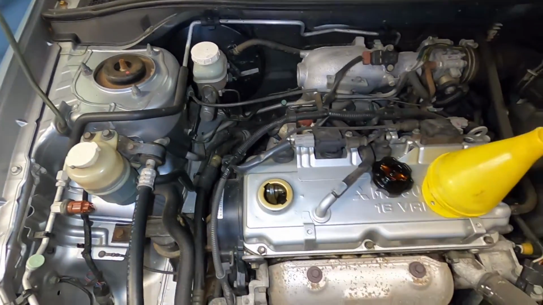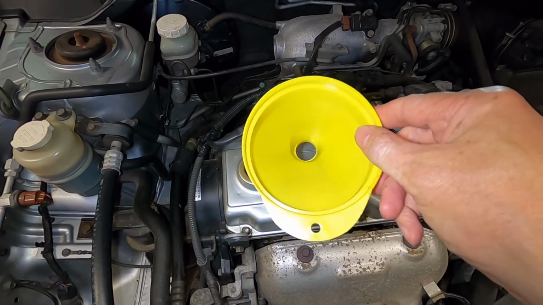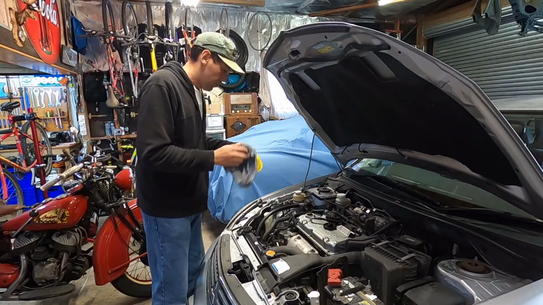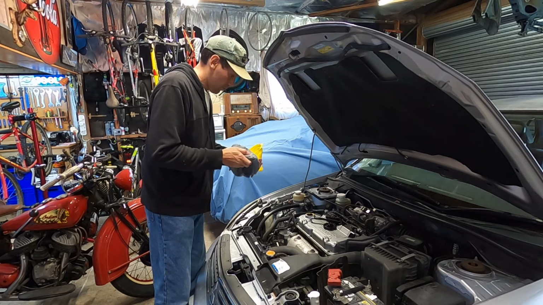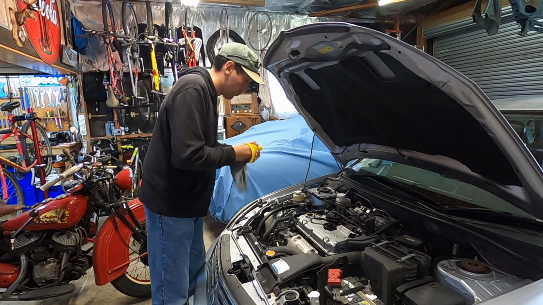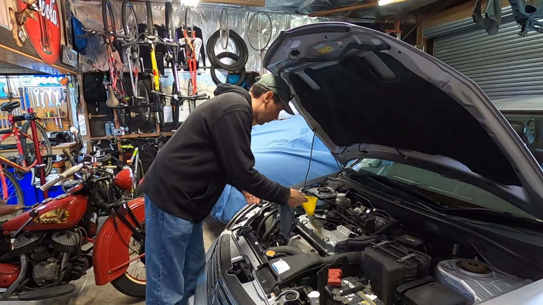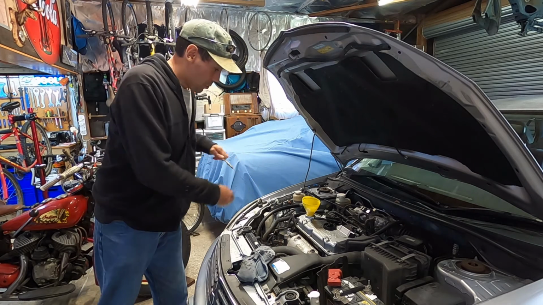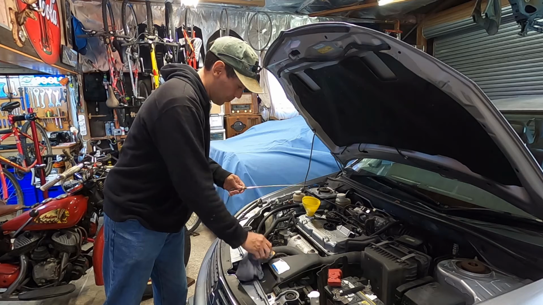Now the next step is filling the motor with engine oil, so we'll give this a bit of a wipe. I normally like to check the inside of the funnels are clean. That way if you're pouring oil into them and there's dirt in there, you're not putting that into the engine. So I'll give that a quick wipe. And before we start filling the motor with oil, just give our dipstick a wipe.